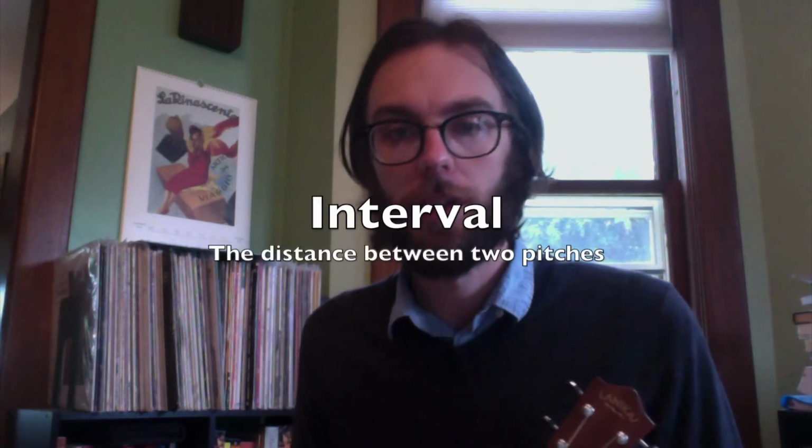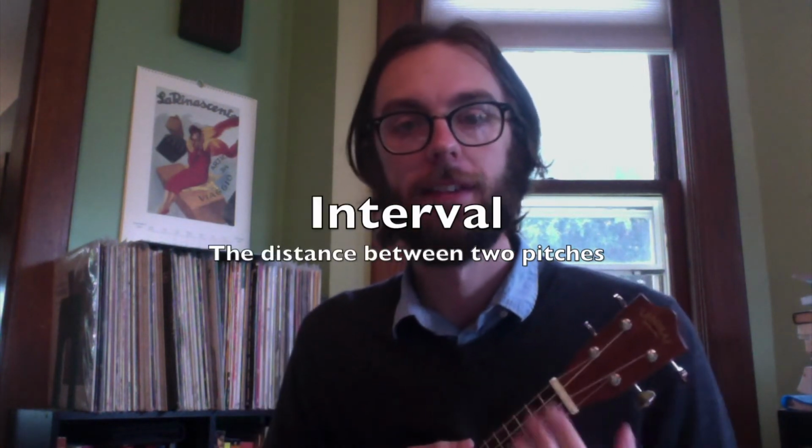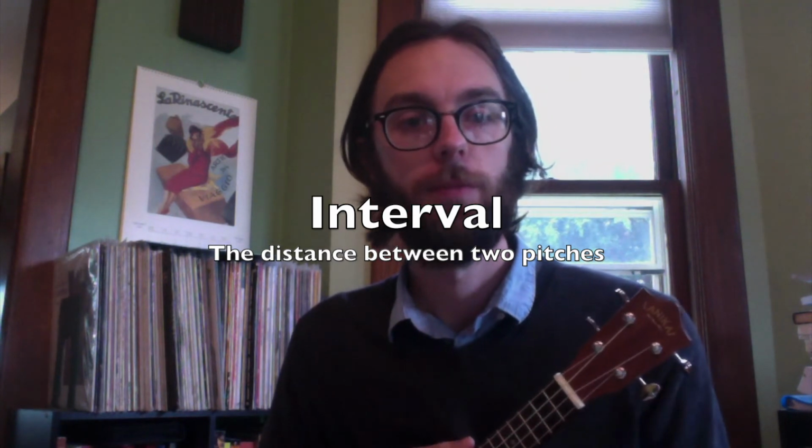As I promised, we're going to start with a little music theory before we get right into the exercises. First off, we need to define some terms that I'm going to be using. Just a few on here. Interval. When I say interval, it's the distance you use in music between two pitches.